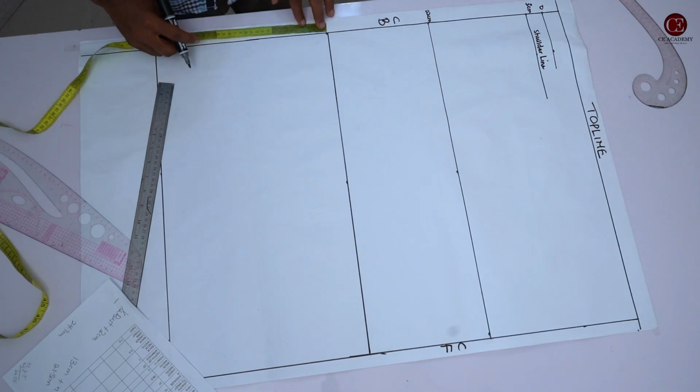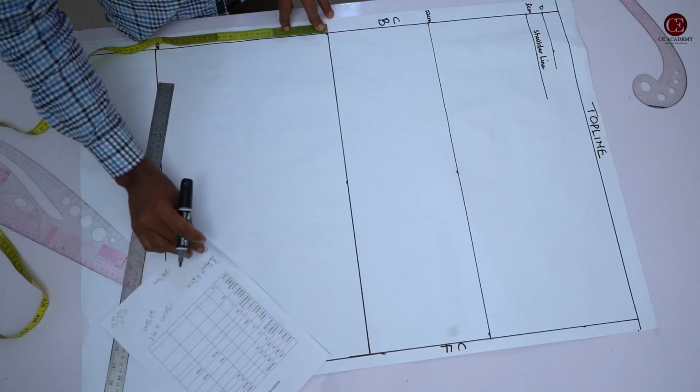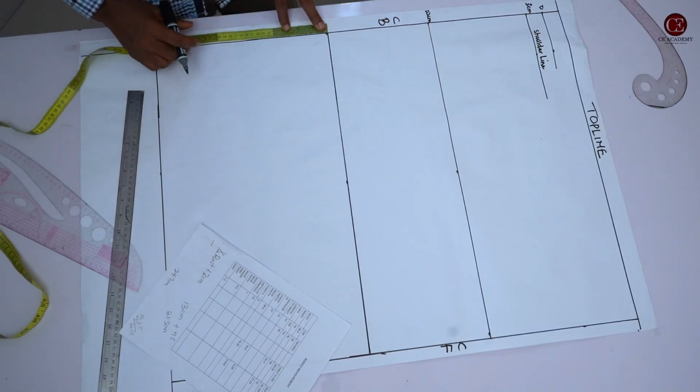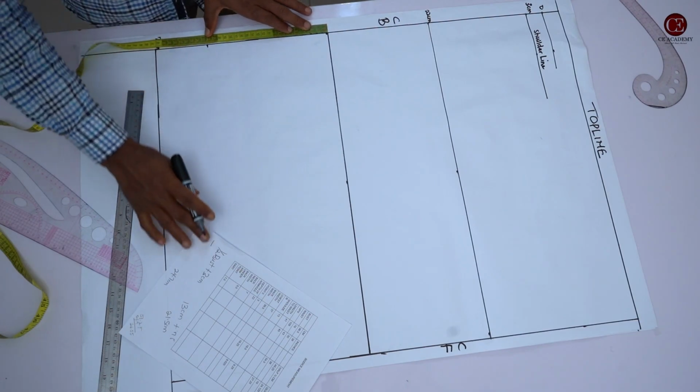To get your hip line, measure 22 cm below the waistline. The waist to hip is always between 22 to 25 cm. For this draft, we're measuring 22 cm down. This represents the hip line.